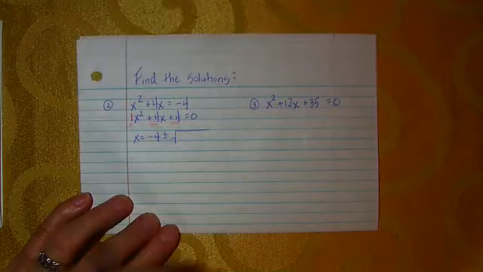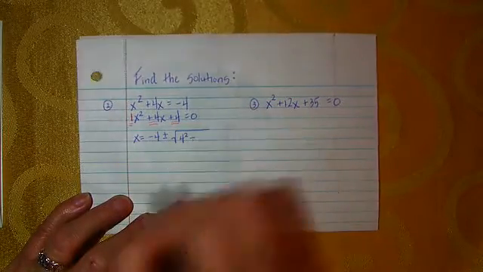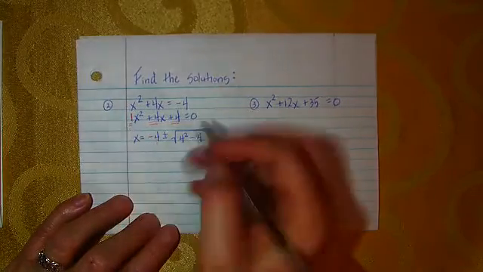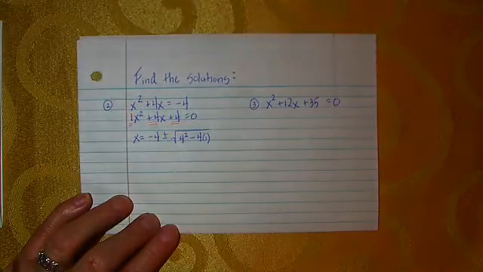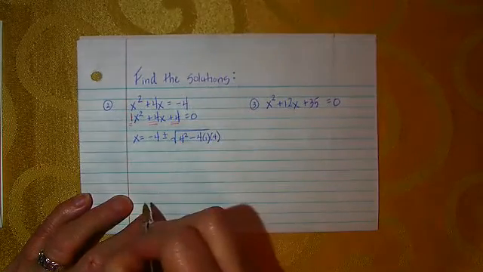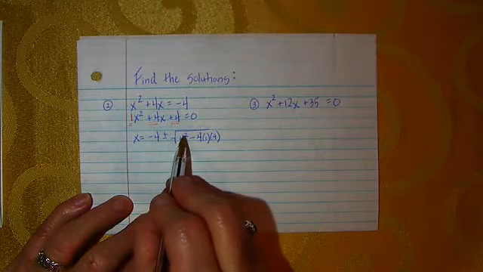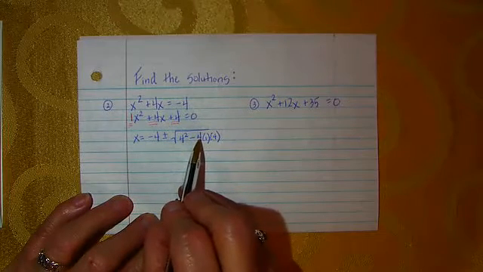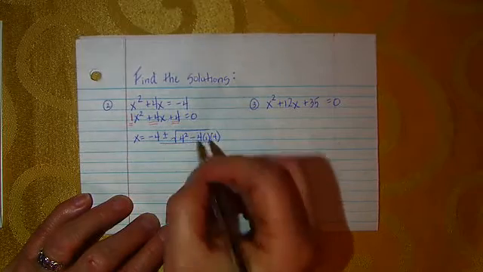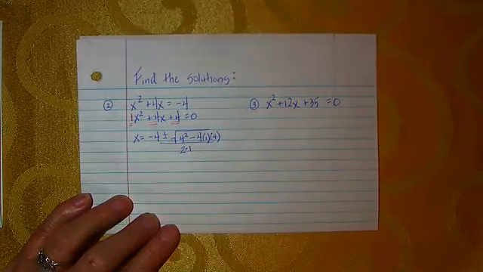We need b squared, so I have 4 squared minus 4 times a, which is 1, times c, which is 4. So, opposite of b, plus or minus, b squared minus 4 times a times c. All of this gets divided by 2 times a, which is 1.